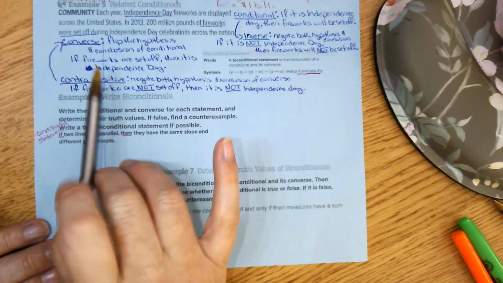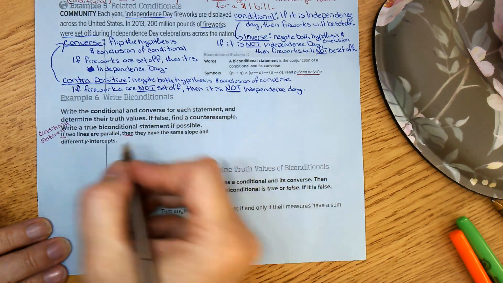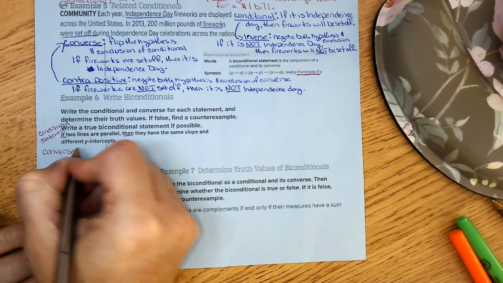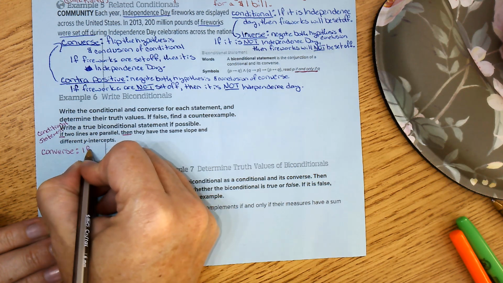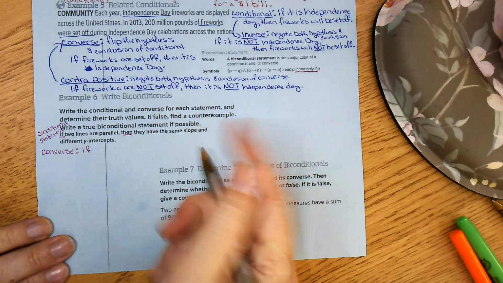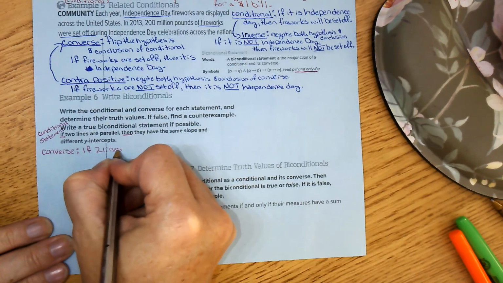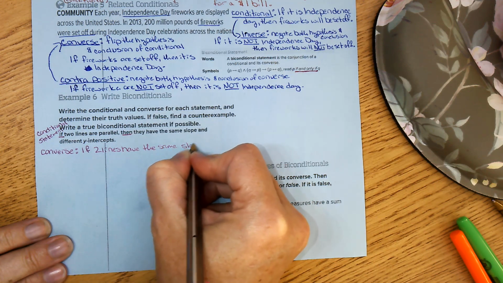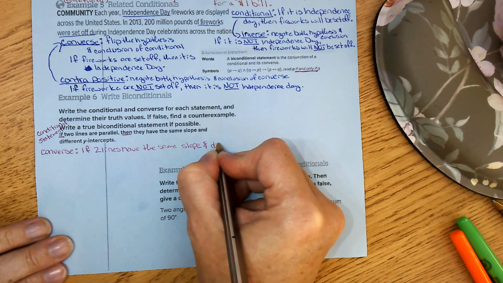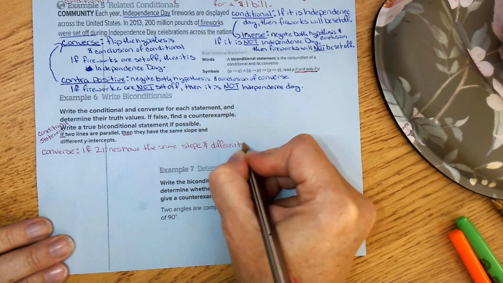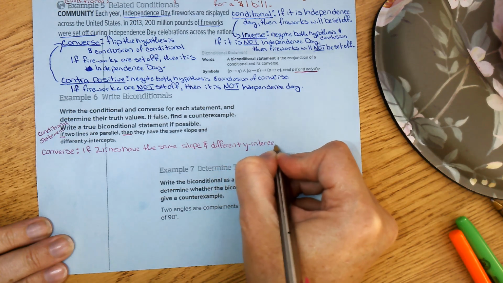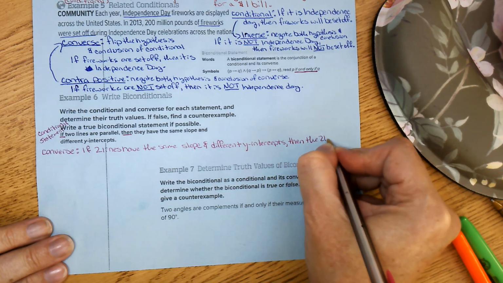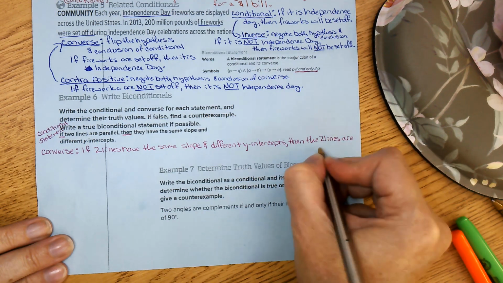Now, my converse of that, we're going to flip the hypothesis and the conclusion. Okay, so the converse. If two lines have the same slope and different y-intercepts, then the two lines are parallel.